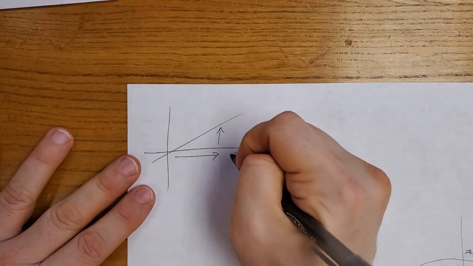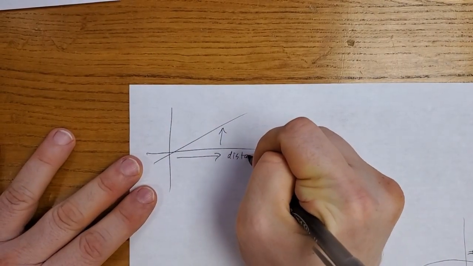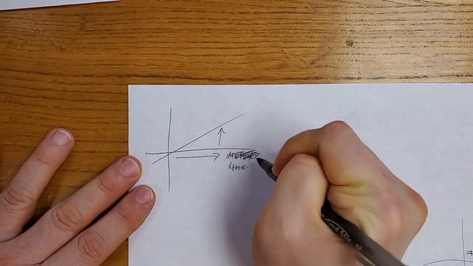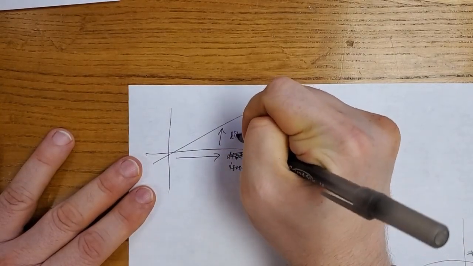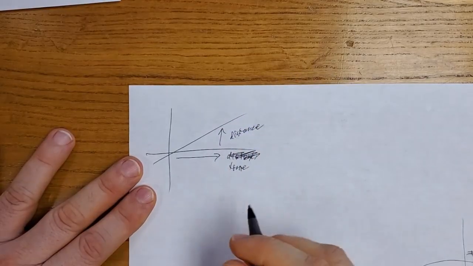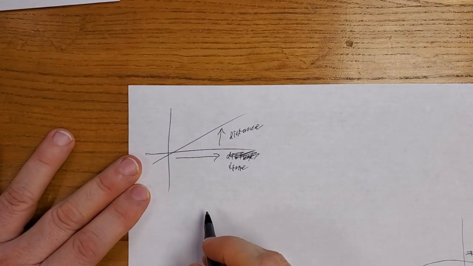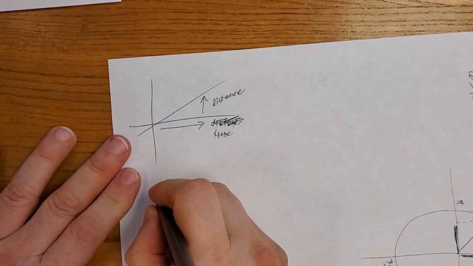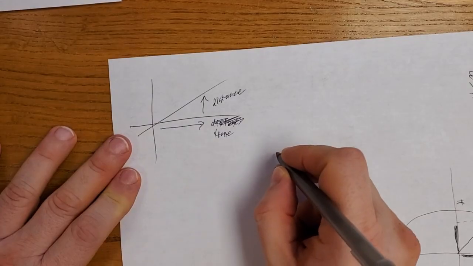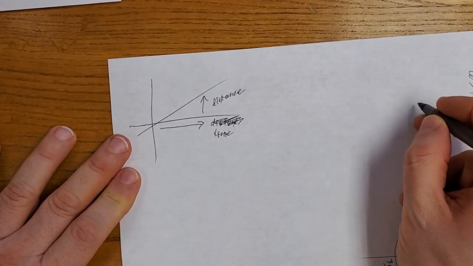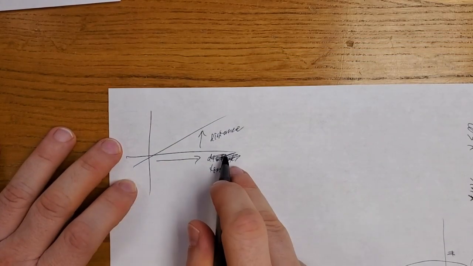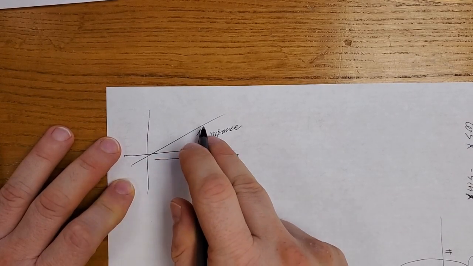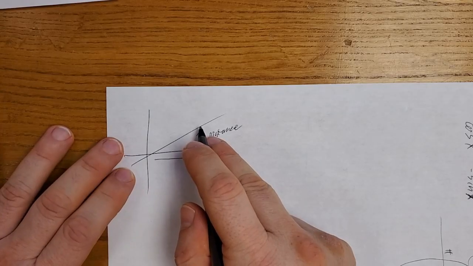But we can also call this distance, well, time rather, and this distance. So if you're starting at some point and you're moving forward with increasing time, you're getting farther and farther away from your starting point.